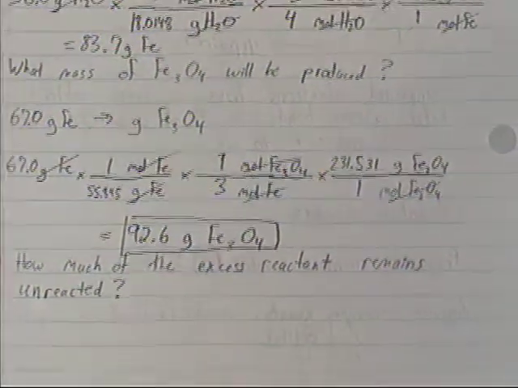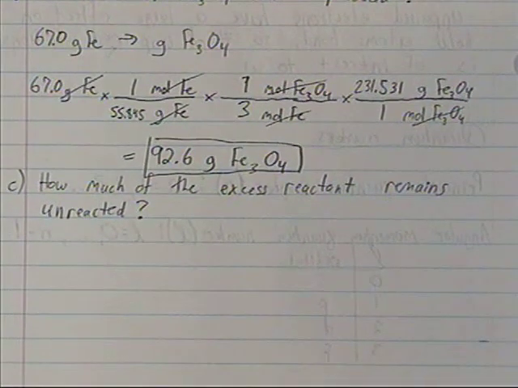The last question in this example asks us, for that excess reactant, which in this case was water, how much are we going to have left over after we've reacted all that we can with the iron? In order to solve that, we first need to figure out how much of our water is going to be reacted. So I know that I'm reacting 67.0 grams of iron. I don't know how much of that water is going to be reacted. So that'll be my first step, is to figure out how many grams of water are going to be reacted, and then I can subtract that amount from my total amount of water, which was 36 grams, to figure out how much is left over.